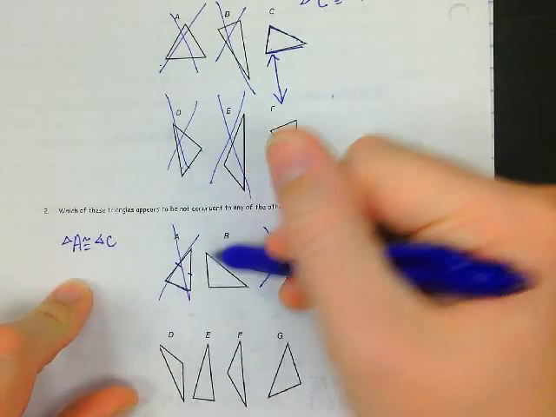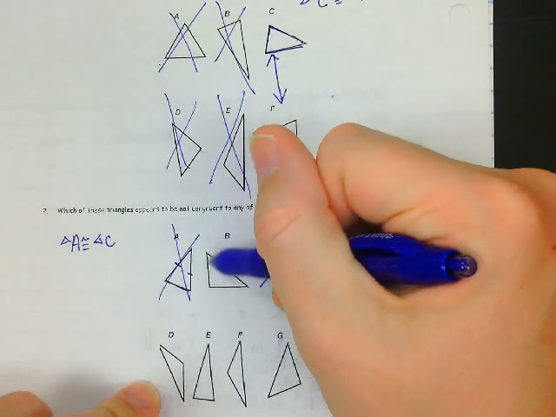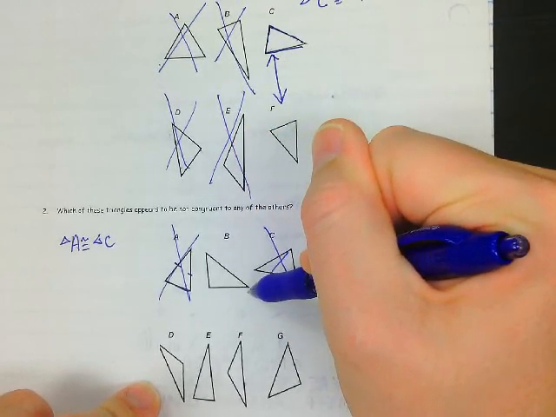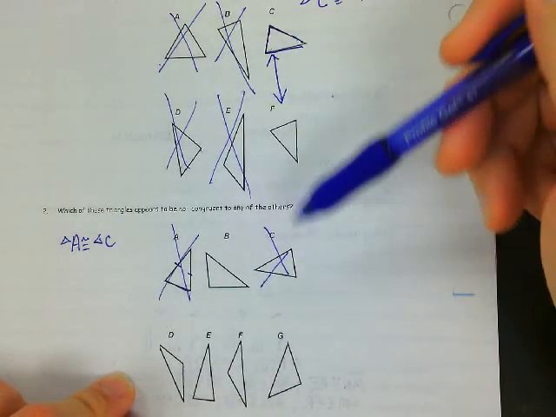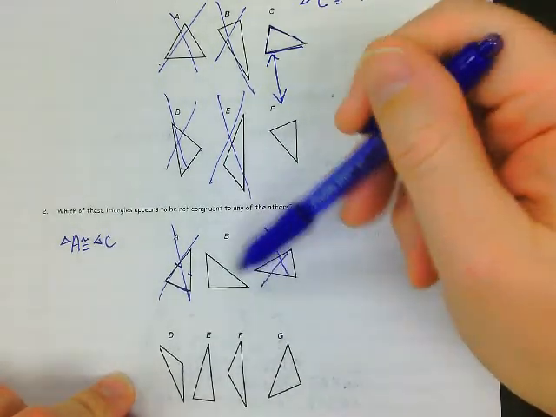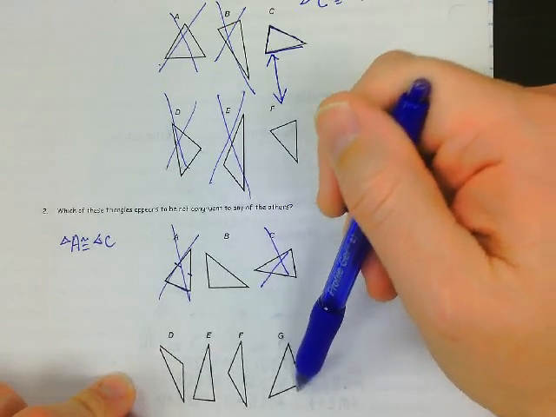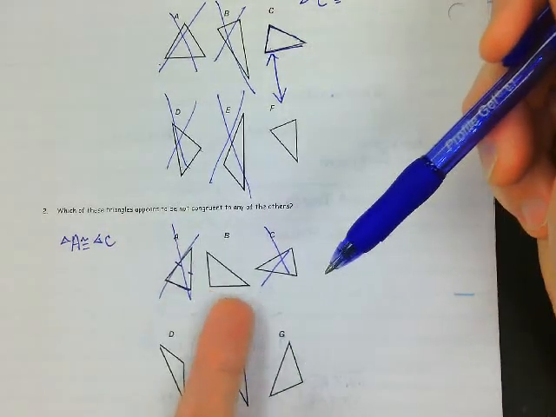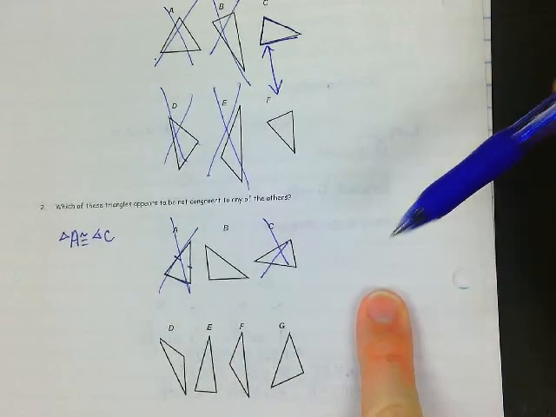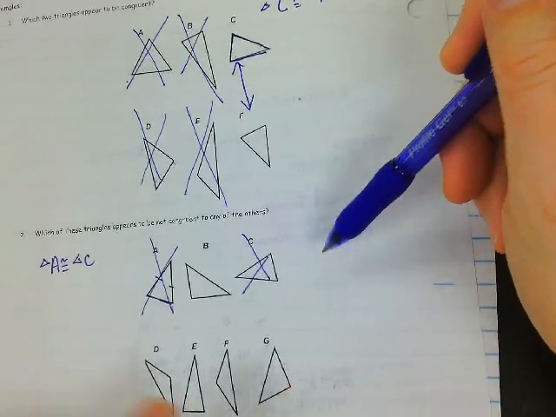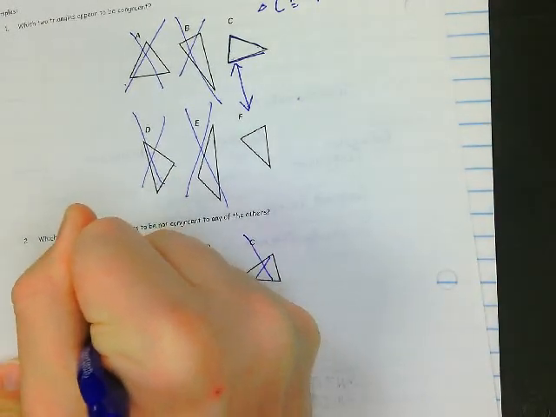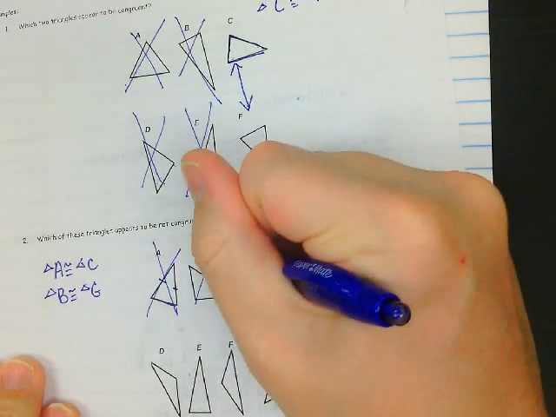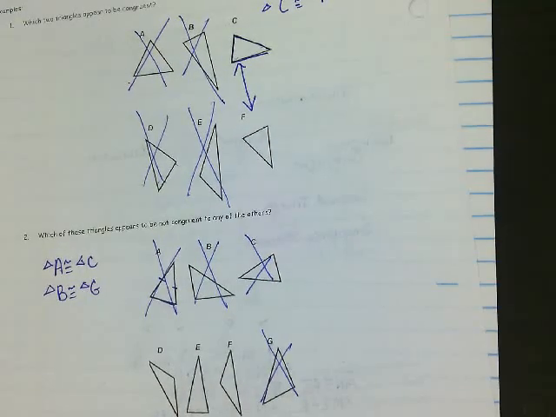What about B? Well, let's look at some attributes of B. B has an obtuse angle and then a long side right there. Is there any triangle that looks like it might be congruent to B? G, because G's got an obtuse angle. So basically, maybe if I reflected that and then moved it down here and then twisted it a little bit, triangle B would be congruent to triangle G. So we'll mark B and G out, which brings us to D, E, and F.